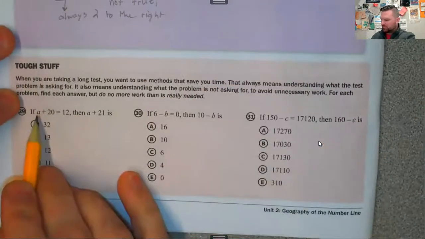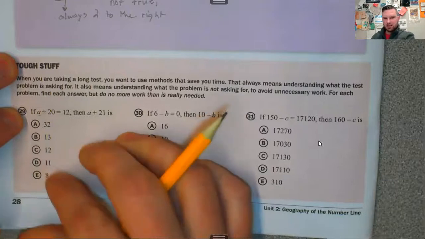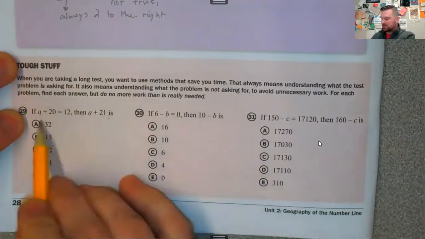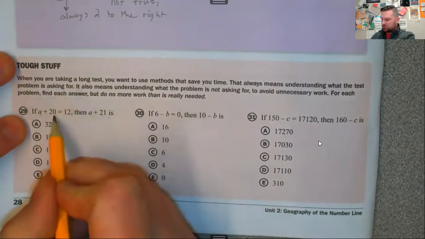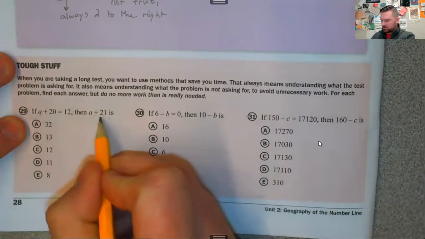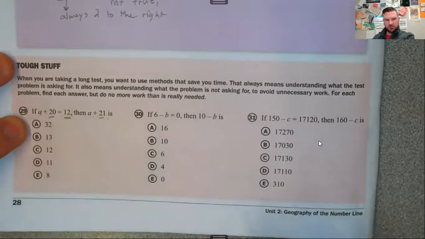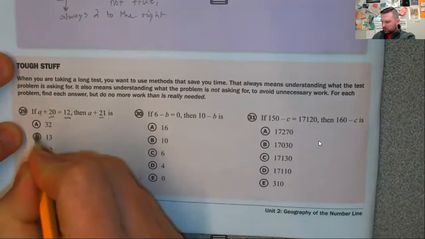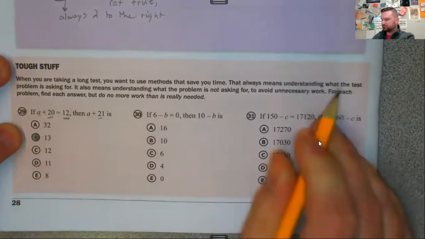Okay, if a plus 20 equals 12, then a plus 21 is, now we kind of did this problem on the number line the other day, okay? And if you just move this number to the right one spot, which is 21, then this number right here also moves to the right one spot. So in this case, your answer would be B. It would be the 12 plus the one spot.